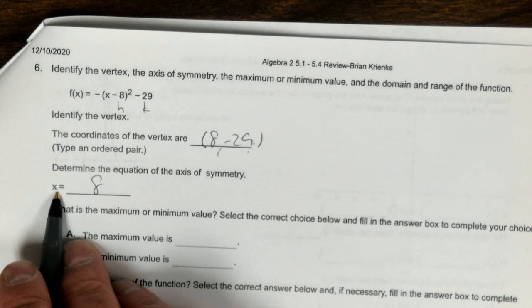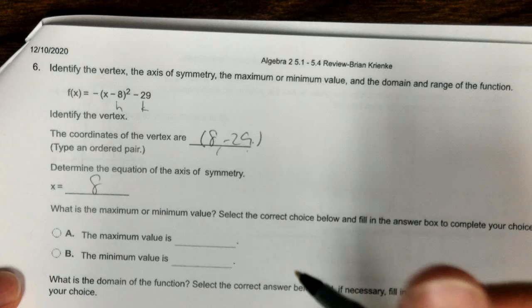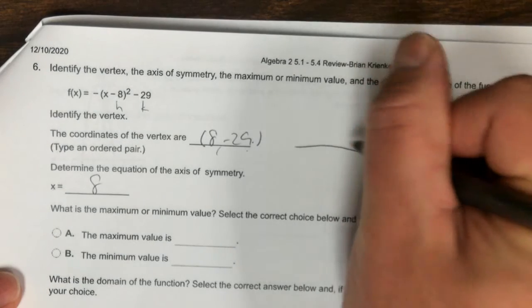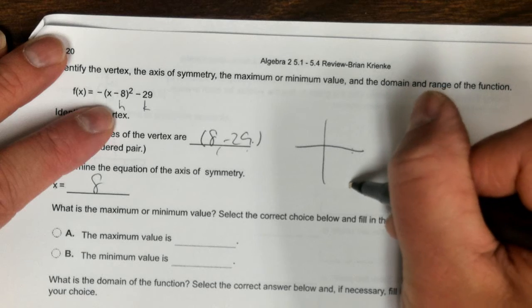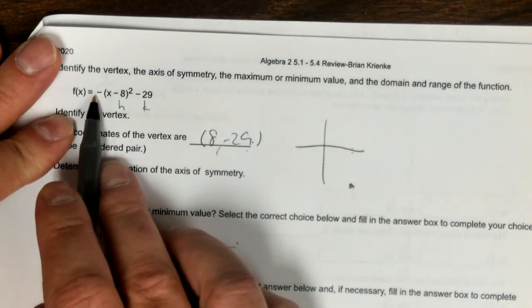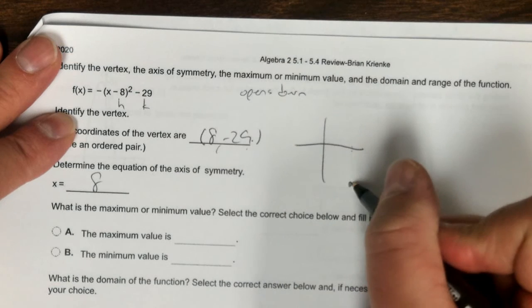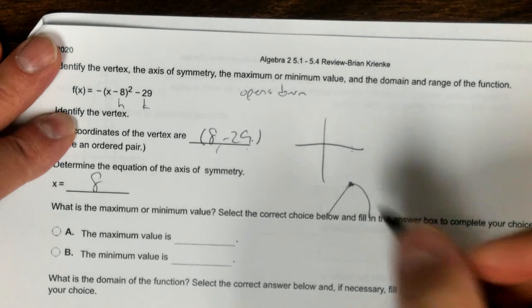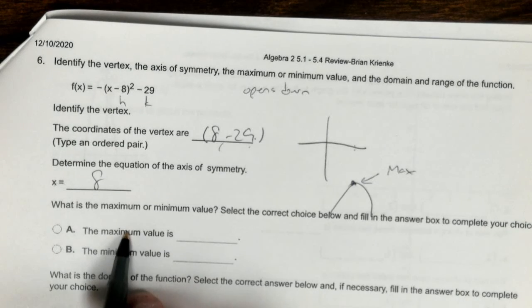Again, be careful if they didn't already have it, but this time they did. And this one, just in general, graphing it by hand, (8, -29), and it's a negative sign, so it opens down. So that'd be kind of like that. So this would have to be your max. So the max value is negative 29.